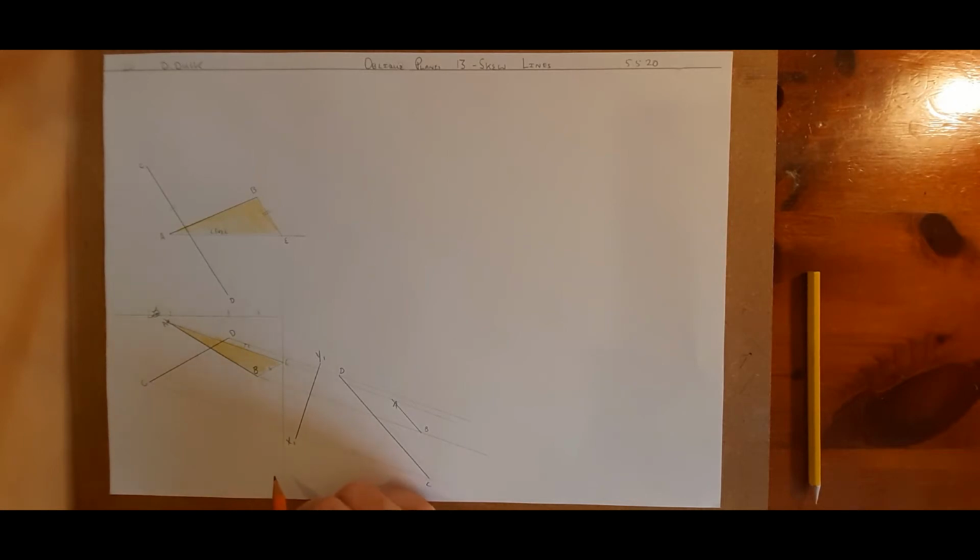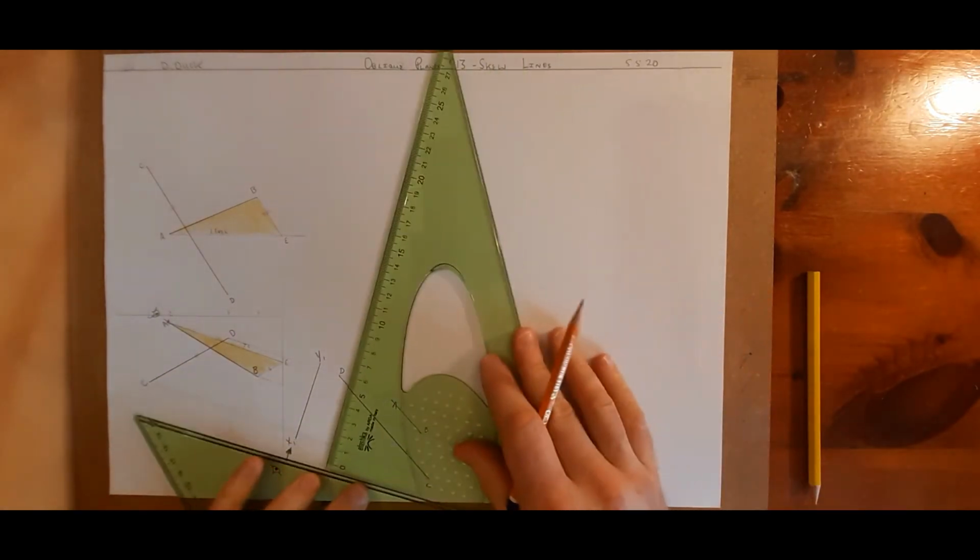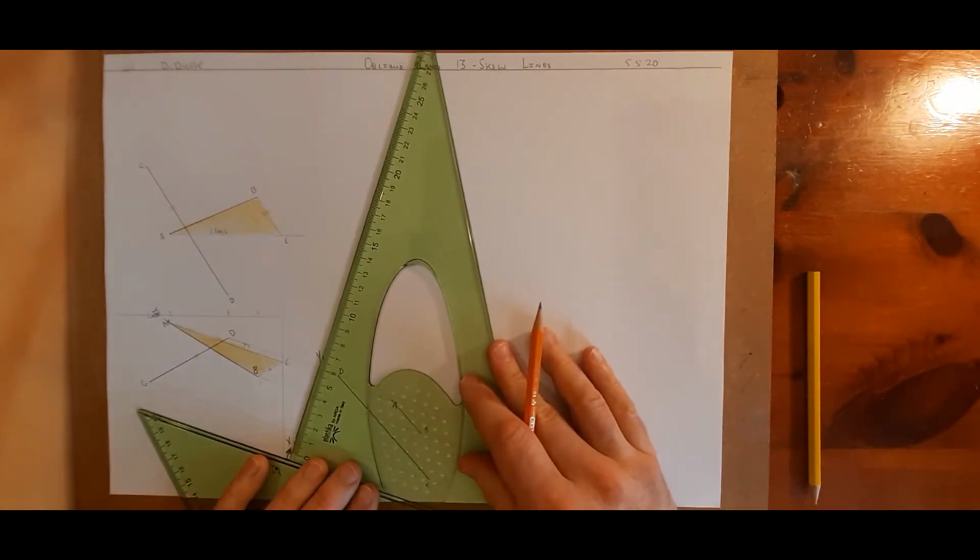So what we want to do now is take our second auxiliary. And we're going to look along this way here. I'm just going to draw it and then I'm going to explain why we do this.